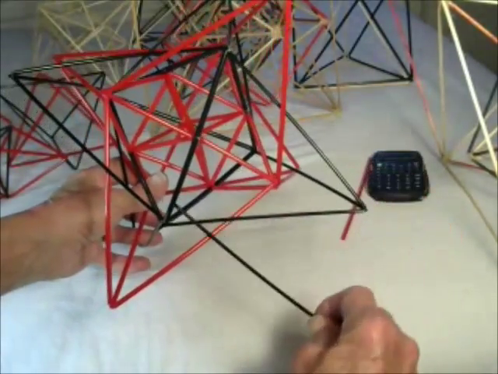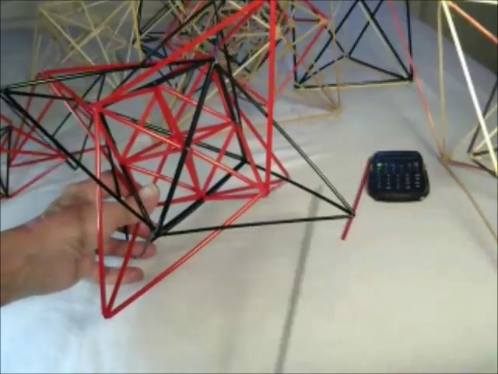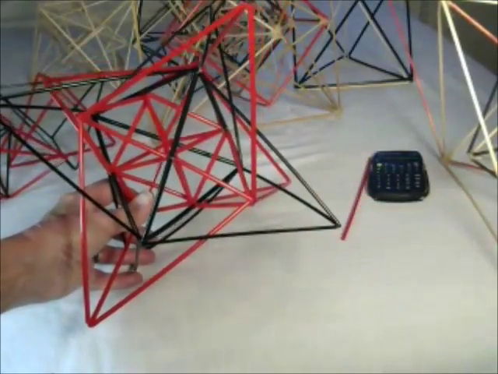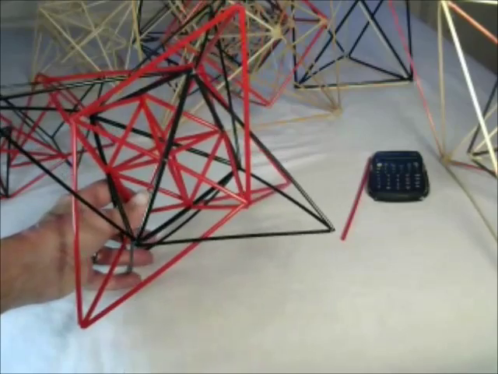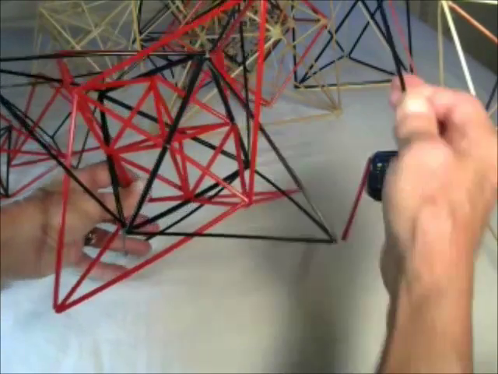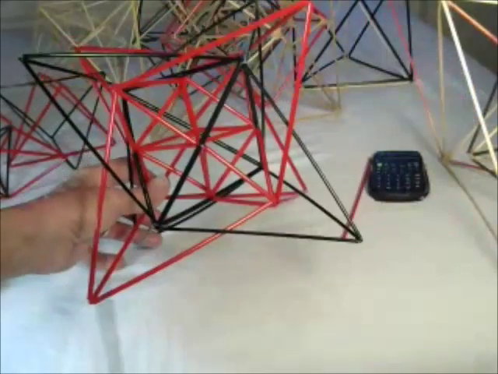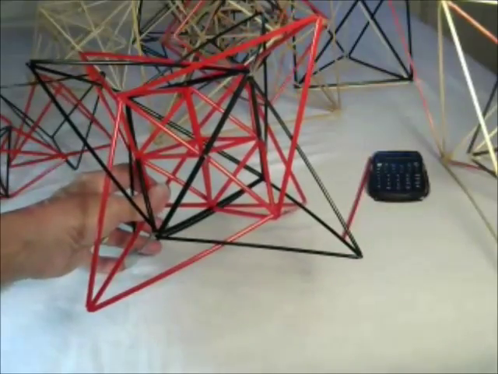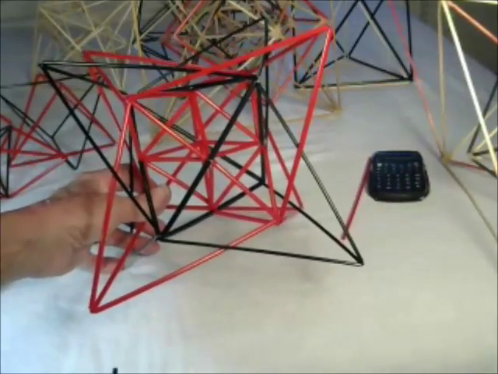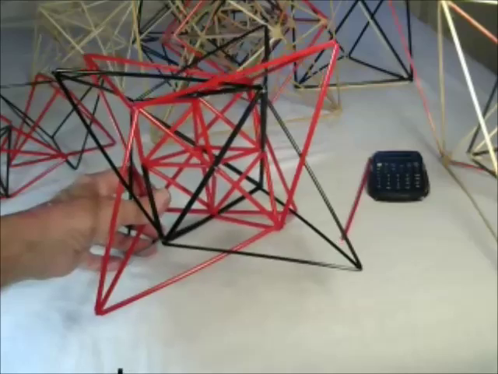Difference is this one is 2 frequency here, as we said before, with the octahedron in the middle and these tetrahedrons being 1 frequency. But this whole thing integrates into the same octahedron, right? And we told you that that had to happen at 5 frequency.